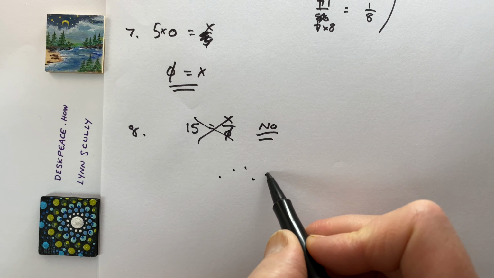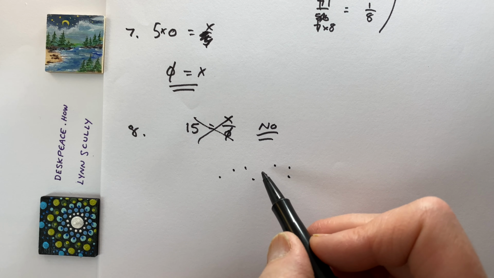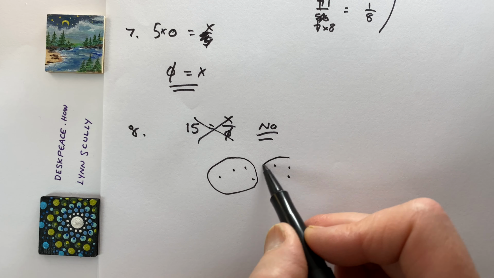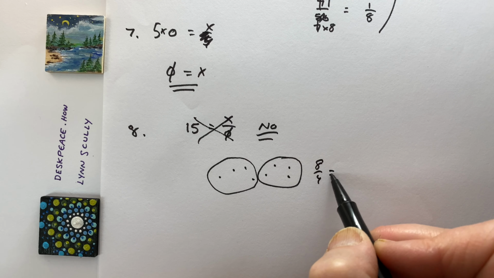Let's say I had this group of dots. And I'm going to make 8 here. If I want to divide it by 4, here's a set of 4, here's a set of 4. I would get 2. So 8 divided by 4 is 2.